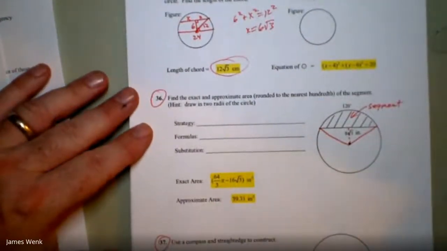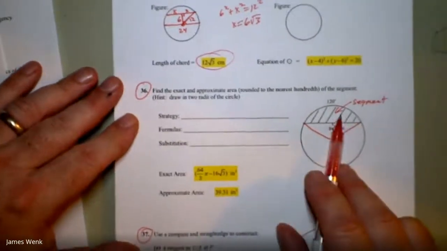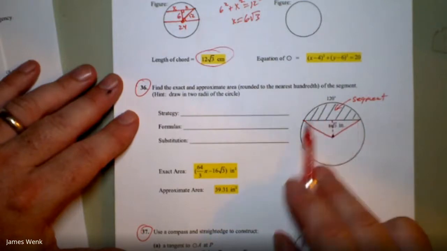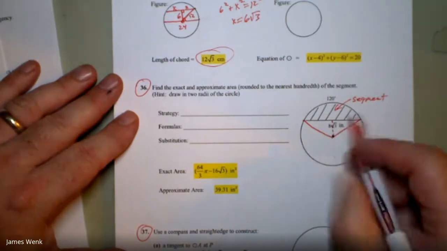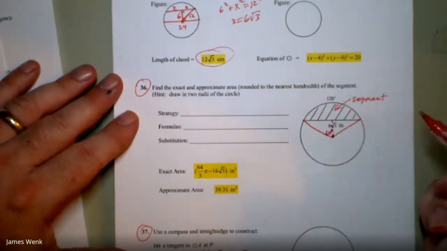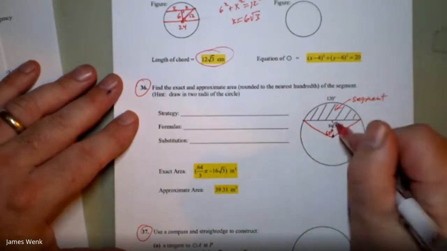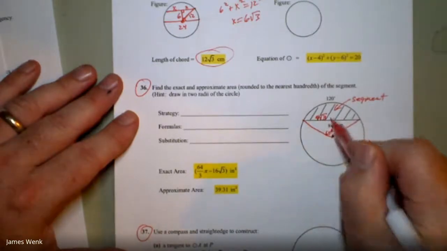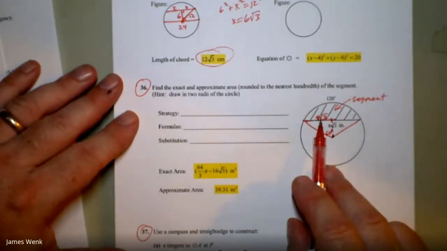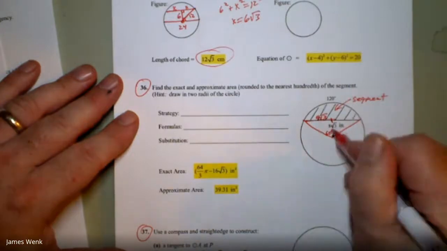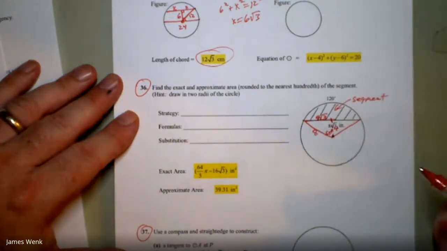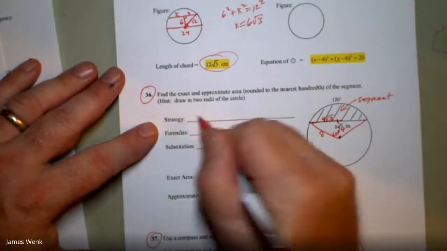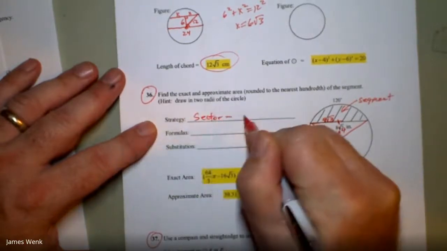Down here, find the area of this segment. I noticed this arc is 120, so this central angle would be 120. So this is a 60-degree angle right in there. And if this whole distance is 8 root 3, then half of it would be 4 root 3, from here to here, and that's opposite the 60, the root 3. So then this would be 4, and this would be 8. So my strategy is to find the area of the sector minus the area of the triangle.